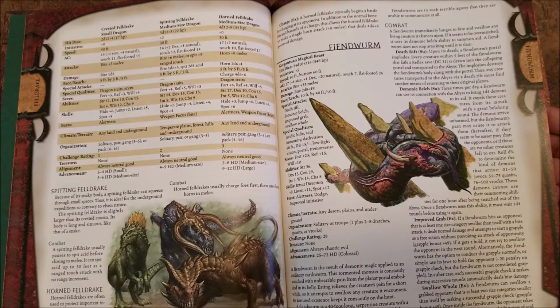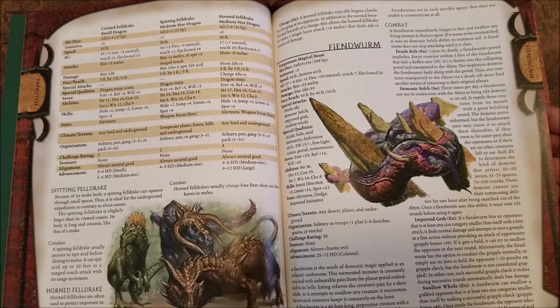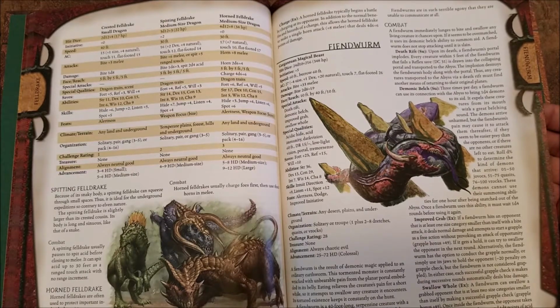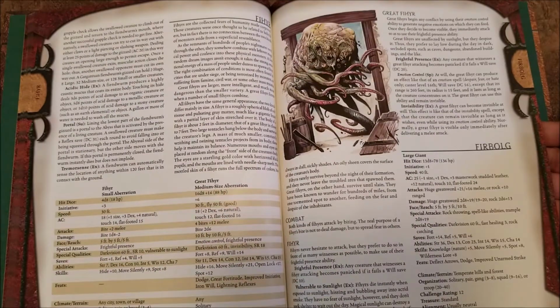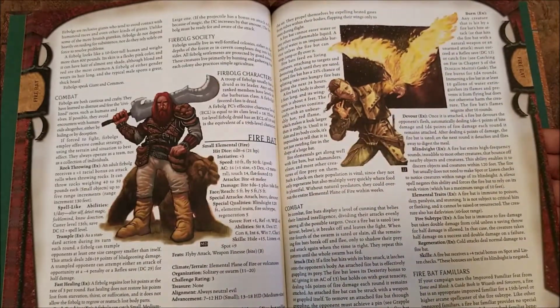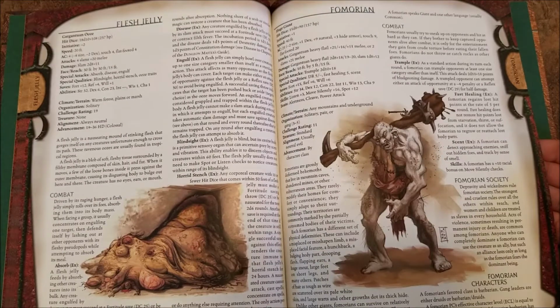Here we have some cool depictions of the crested felldrake, the spitting felldrake, and the horned felldrake, along with the fiend worm. And for me, one of the grossest creatures in all of these books, the flesh jelly.